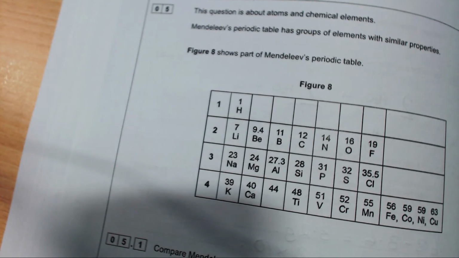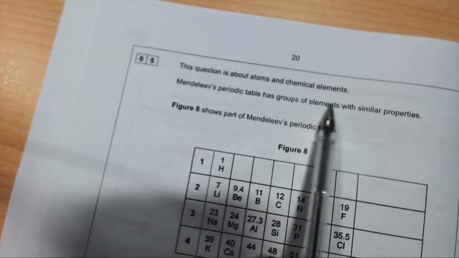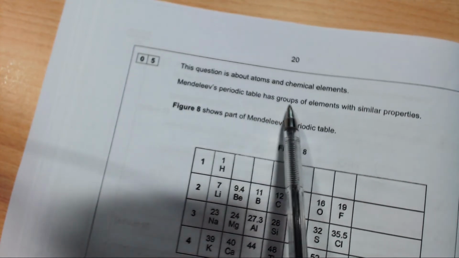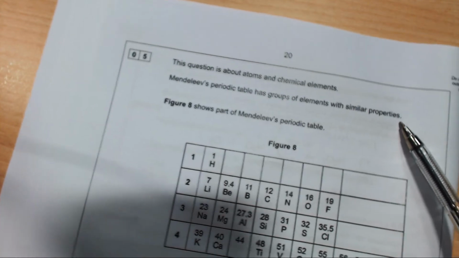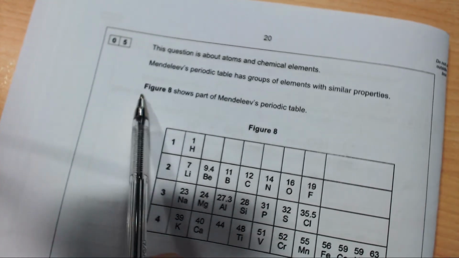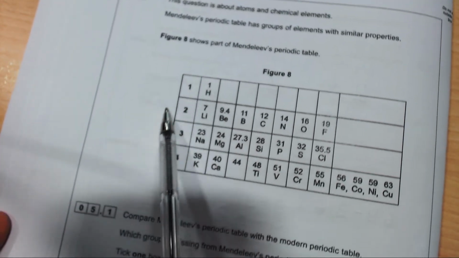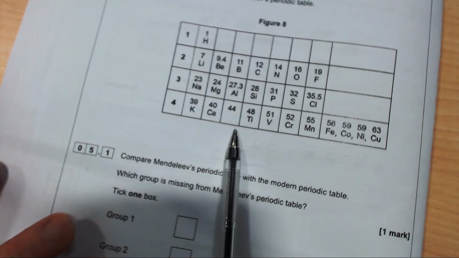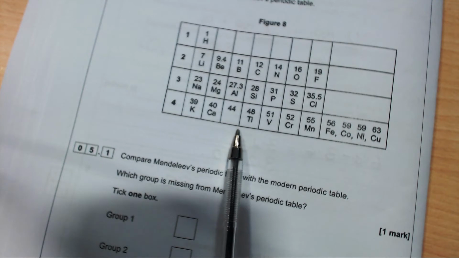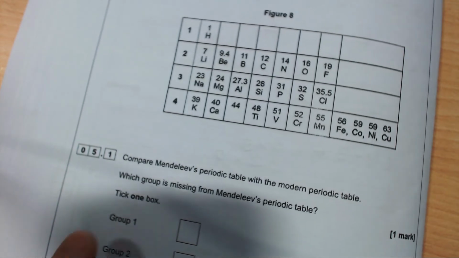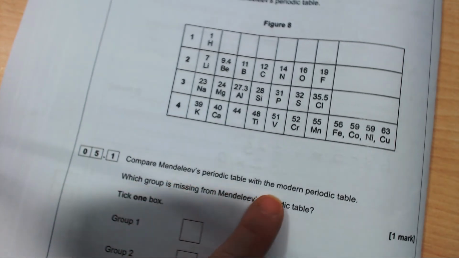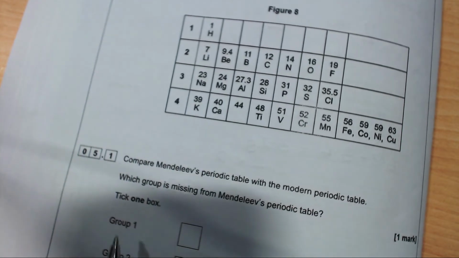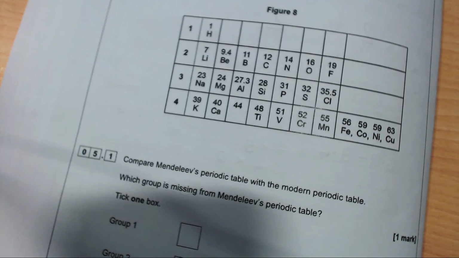It says, compare Mendeleev. So we're looking about atoms and chemical elements. Mendeleev's periodic table has groups of elements with similar properties. Figure 8 shows part of his periodic table. So it's showing me, this is his version. This is an old-fashioned version, not a current version. It says, compare Mendeleev's periodic table with the modern periodic table. Which group is missing from Mendeleev's periodic table?